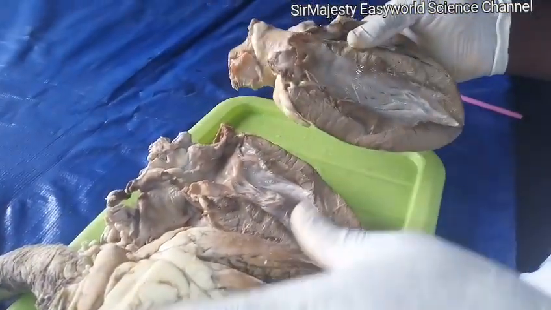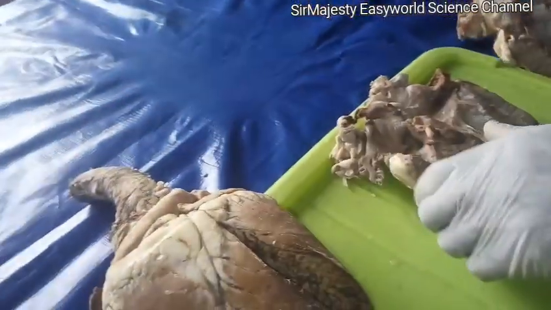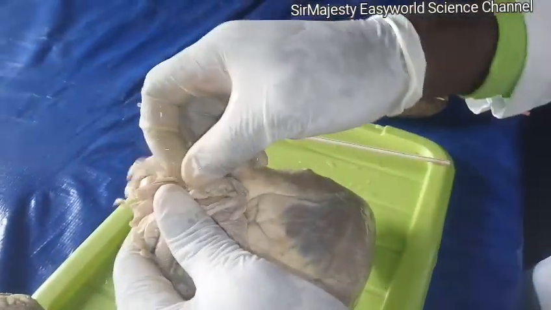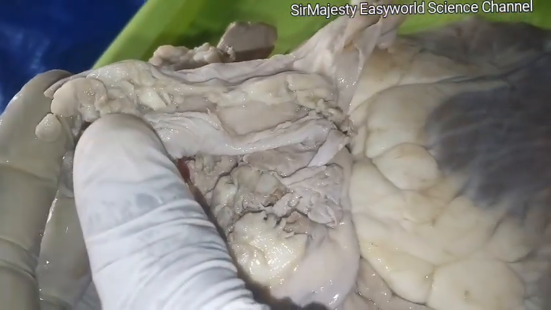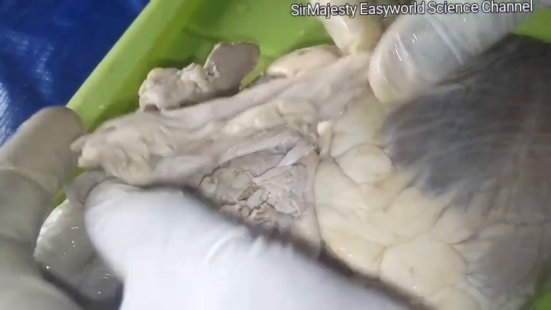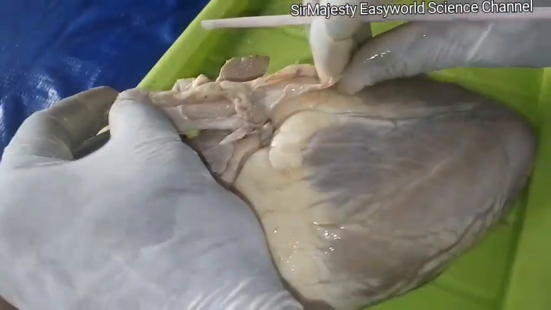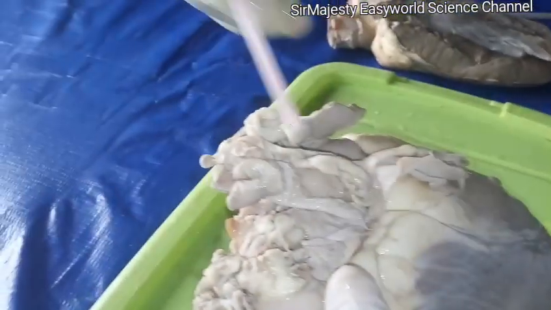Then another great vessel, we also take a look at the largest vein, which is the vena cava. Over here is the vena cava, which returns blood from other body parts back again to the heart. That's to the right auricle. The vena cava is divided into two. We have the superior and inferior. This upper here is the superior.